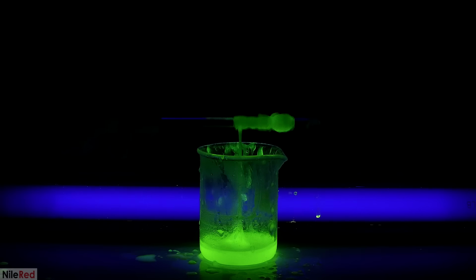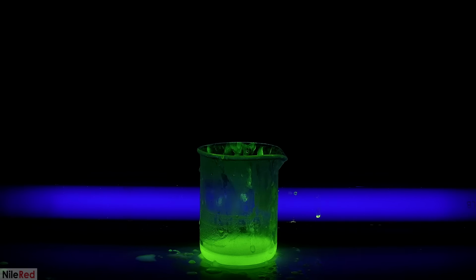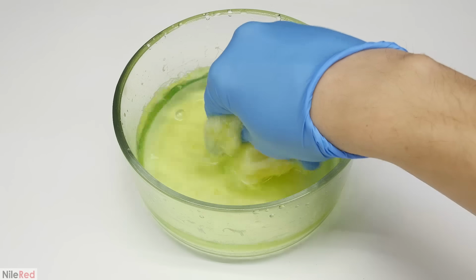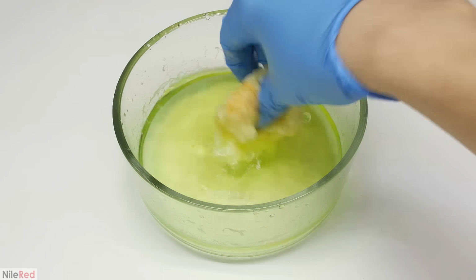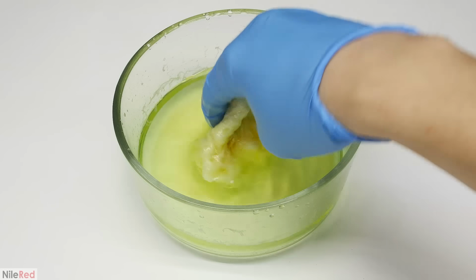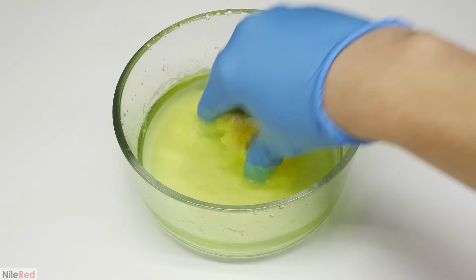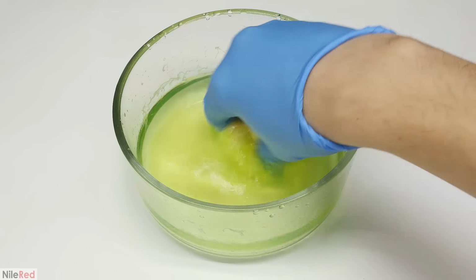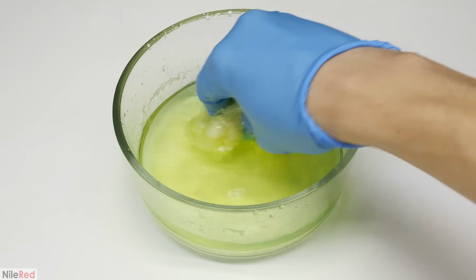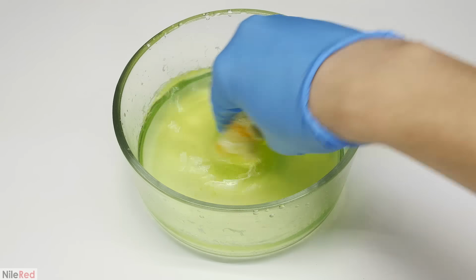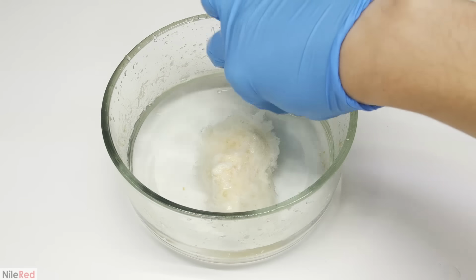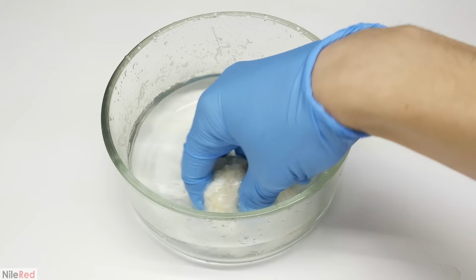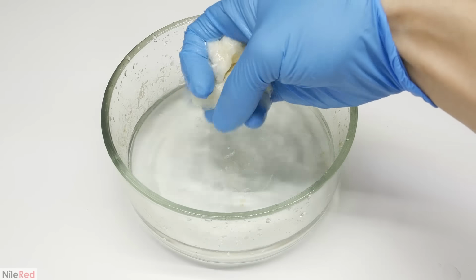I ended up having to transfer the huge messy blob and restart with a fresh glass rod. The nylon from all of the runs was combined in the same bowl and given a thorough washing. Mixed with the nylon is a lot of unreacted adipoyl chloride, hexamethylene diamine, and also the fluorescein that I added in. After a thorough washing and having to change the water several times, I'm left with relatively clean-looking nylon.